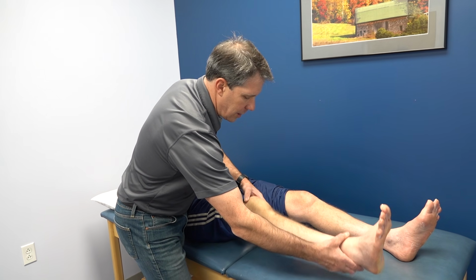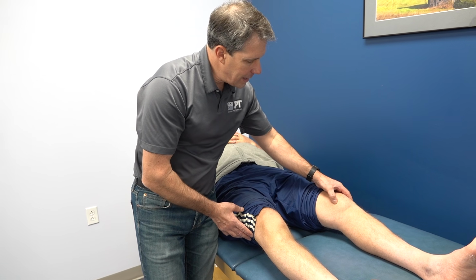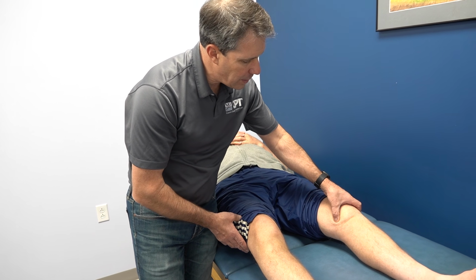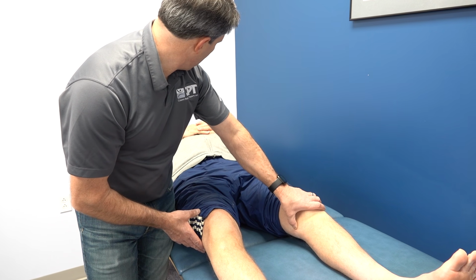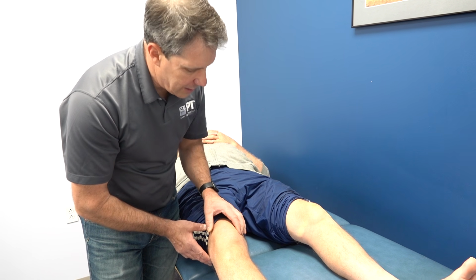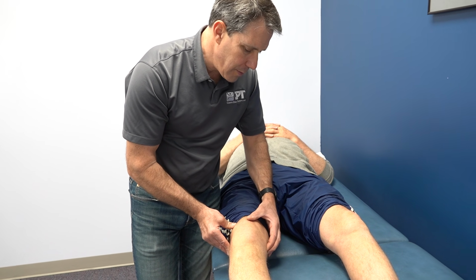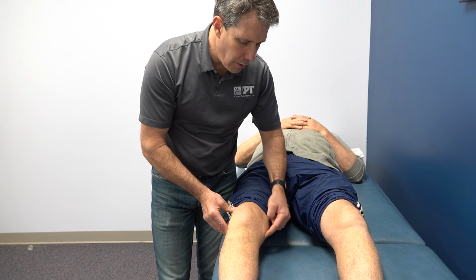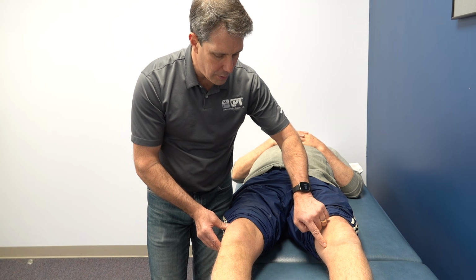Now, the next thing we're going to do is a little poking. We're going to poke on the inside of the knee, on this part of the joint line, right here. And he's tender in there. Right in here. That's very common. Medial joint line tenderness is very common with knee arthritis. So I usually go in the inside of that joint and find some tenderness there also.